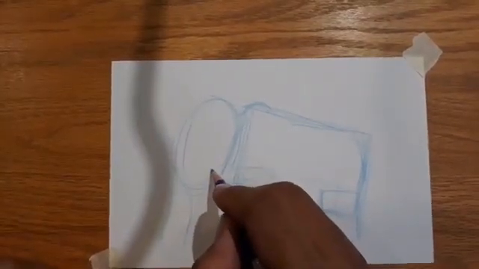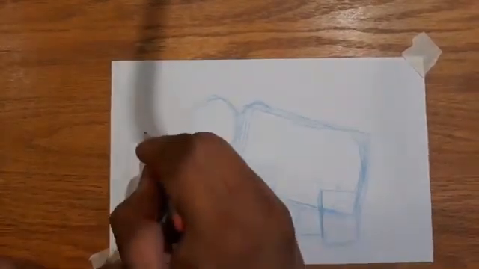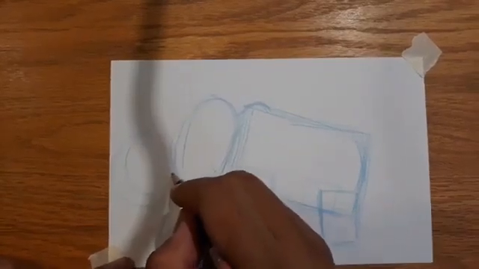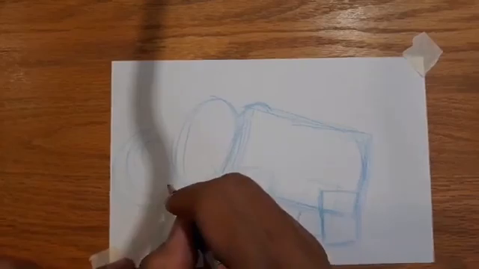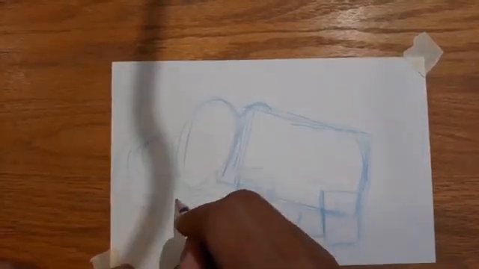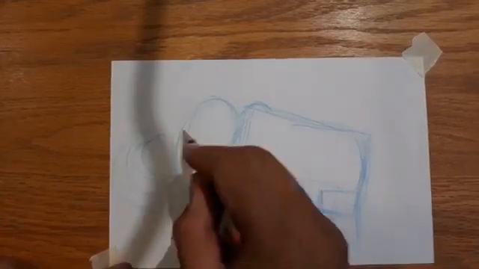So we're going to try just kind of a curve like that. We'll do that as the tusk, and then you're going to have the other tusk, the right tusk, kind of back there. Okay, so the tusk is going in front of the trunk.